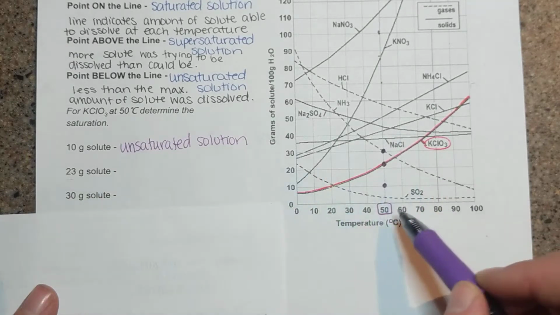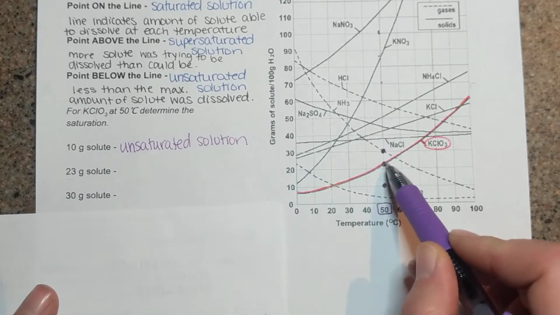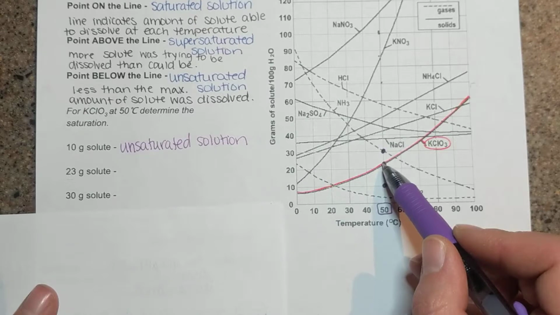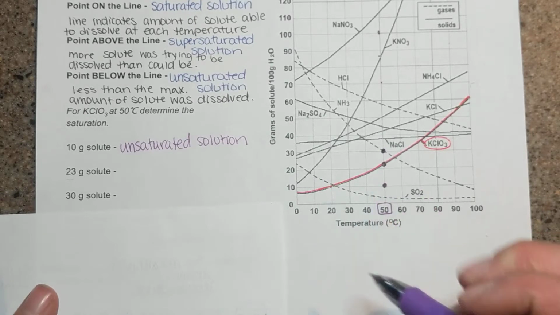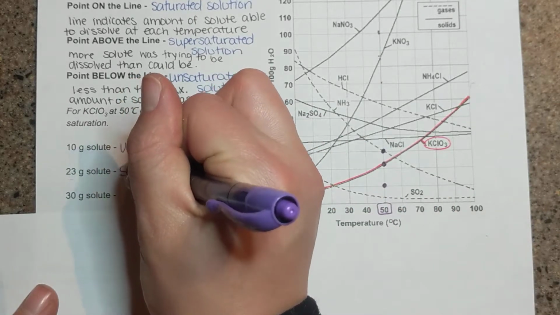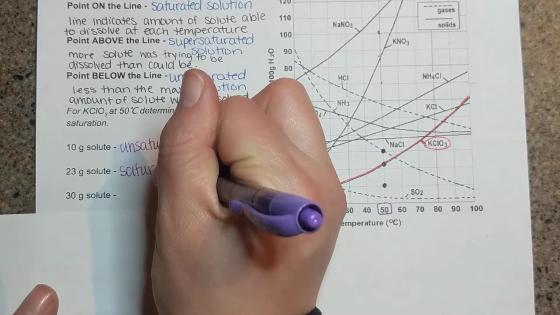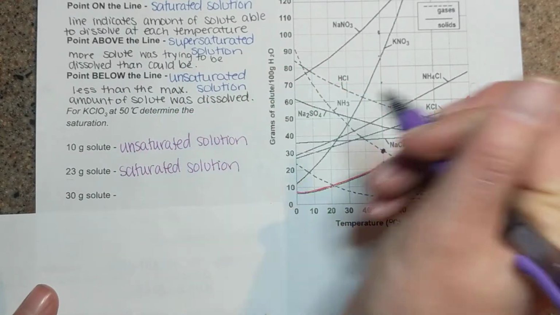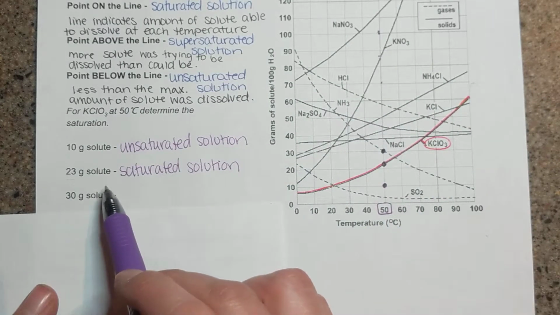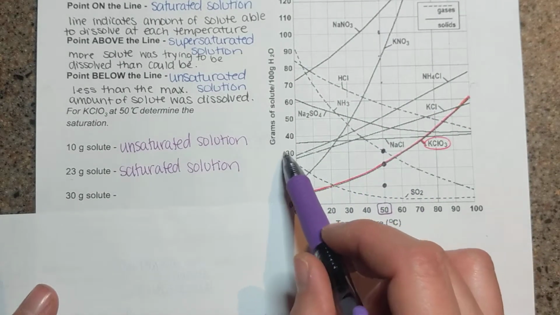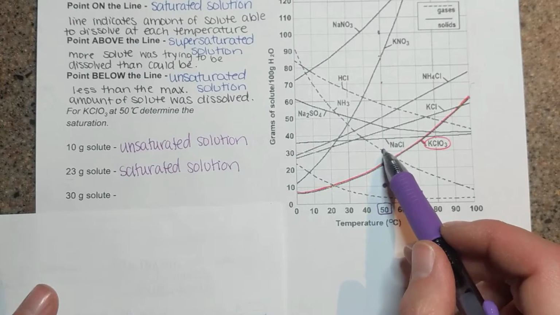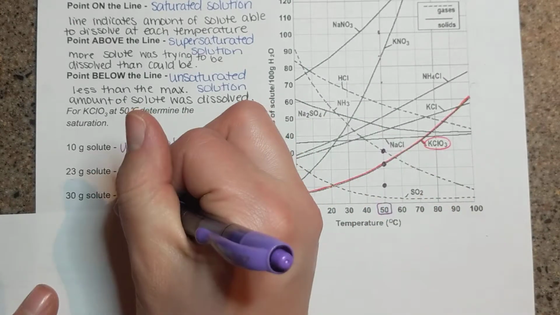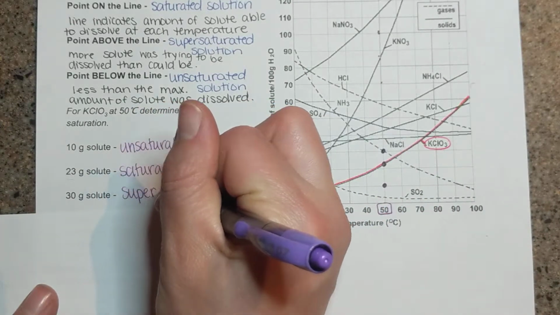I go to 23 grams, 50 degrees Celsius, and I notice that this point is on my line. This is a saturated solution. Finally, I have my mass of 30 grams. 30 grams across at 50 degrees, and notice it is above my line, so this is supersaturated.